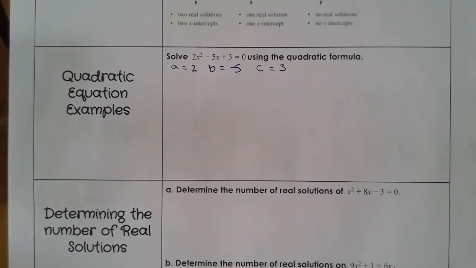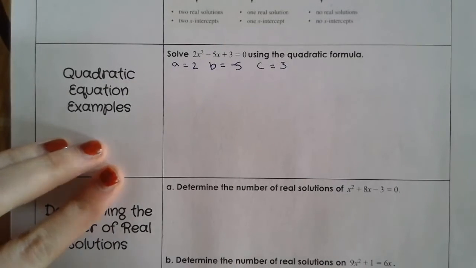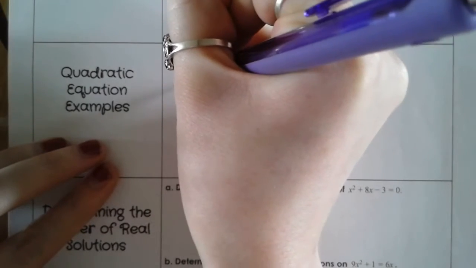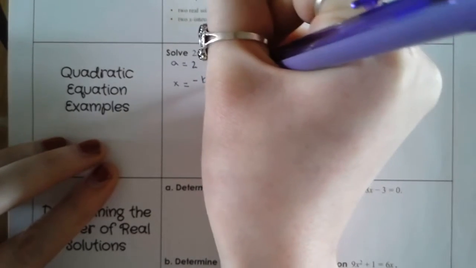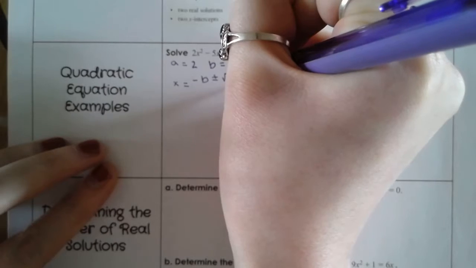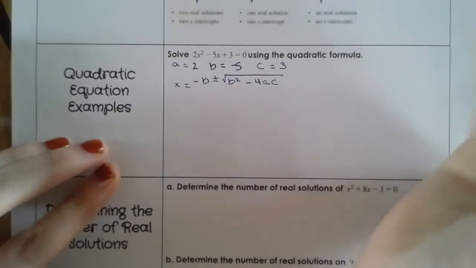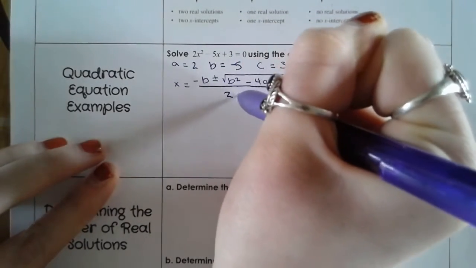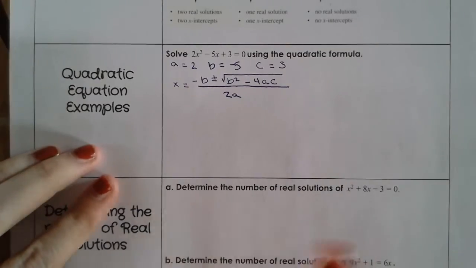Okay, now that I have decided what my a value is, what my b value is, and what my c value is, I can go ahead and start plugging into this equation. So I have x equals negative b plus or minus the square root of b squared minus 4ac all over 2a. So that's my formula. Whenever I'm doing the quadratic formula, that's my quadratic formula. And so now let's start plugging stuff in.